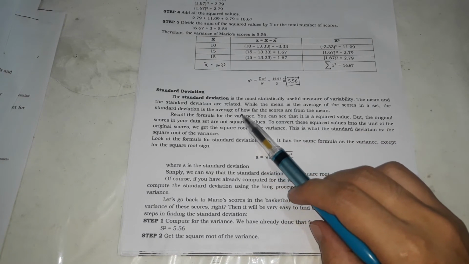So the next thing we're going to do is the most used and the most acceptable: the standard deviation. The standard deviation is simply the most statistically useful measure of variability. The mean and the standard deviation are related. While the mean is the average of the scores in the set, the standard deviation is the average of how far the scores are from the mean.